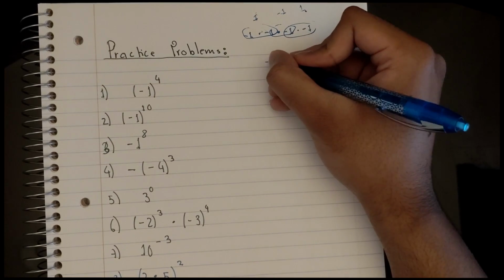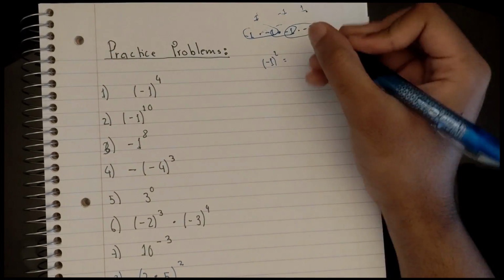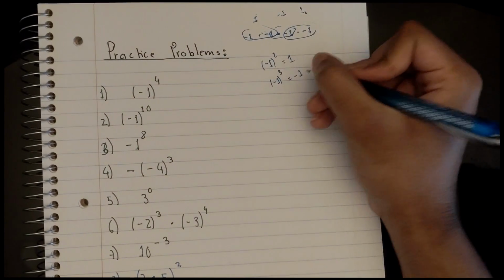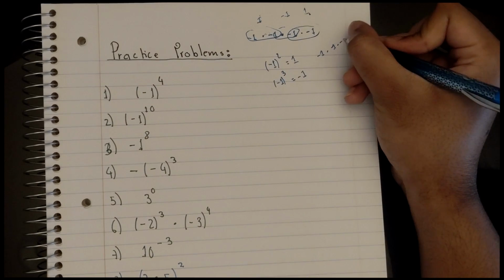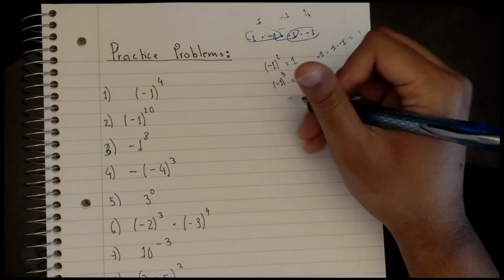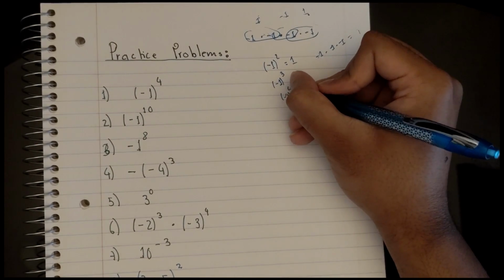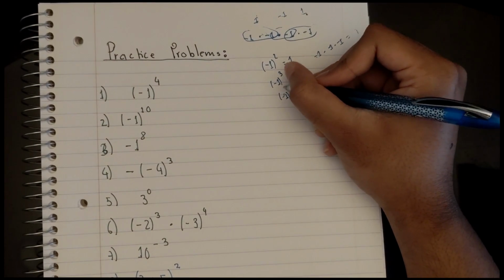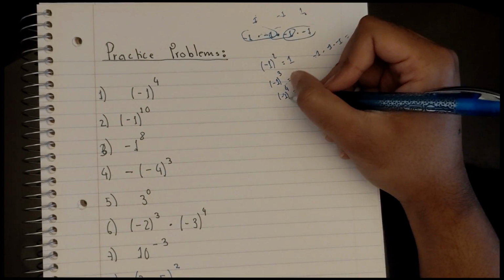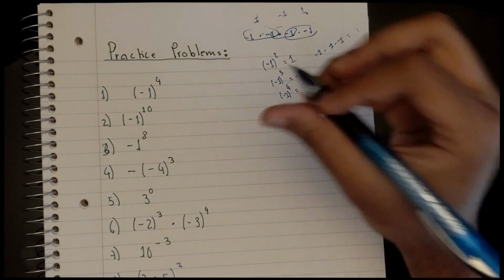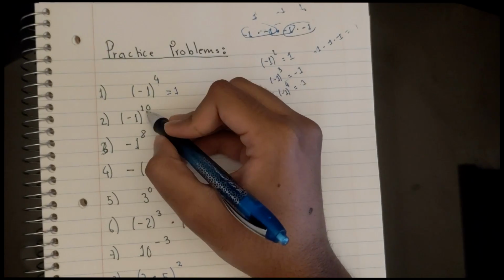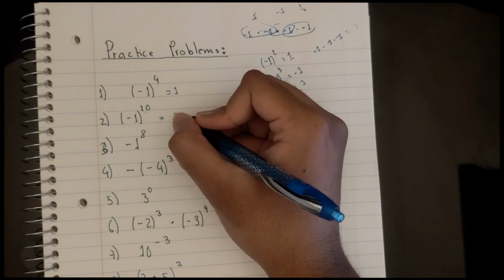So negative 1 to the power of 2 is going to be 1. But negative 1 to the power of 3 is going to be negative 1, because negative 1 times negative 1 is 1, and 1 times negative 1 is negative 1. It's going to go like that for as long as you go. Even number gives 1, and negative 1 to the power of 5 is going to be negative 1. So let's use that. Is 4 an even number? Yes, so it's going to be positive 1. Is 10 an even number? Yes, so it's going to be positive 1.